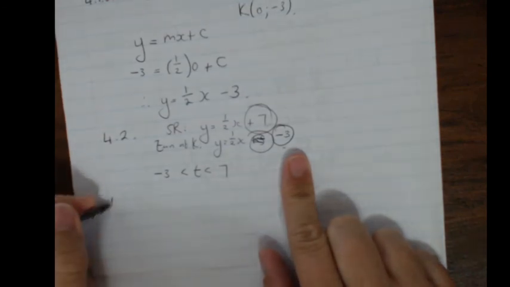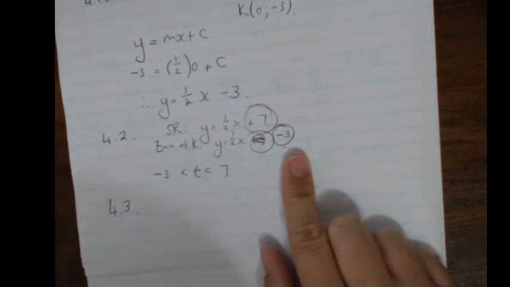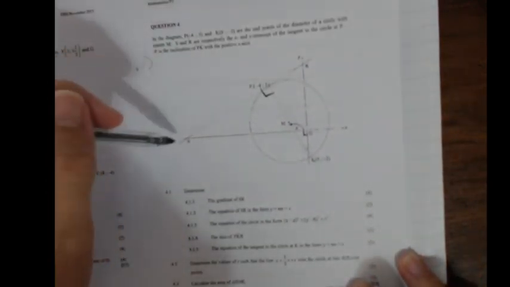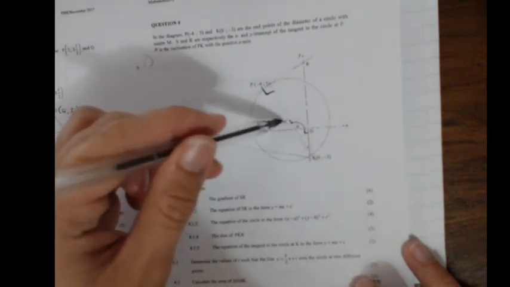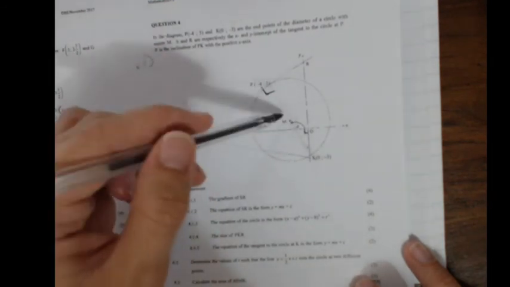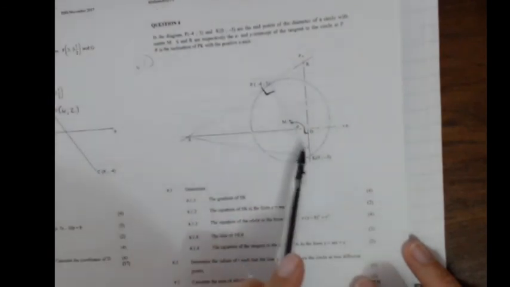Okay. Question 4.3. Calculate the area of triangle SMK. The area of SMK. Right. So the perpendicular height, if I use SM.